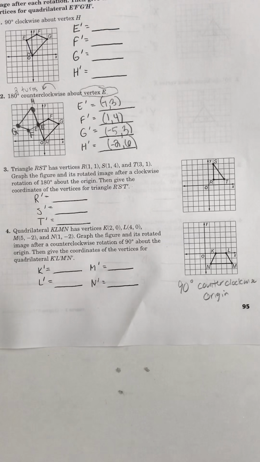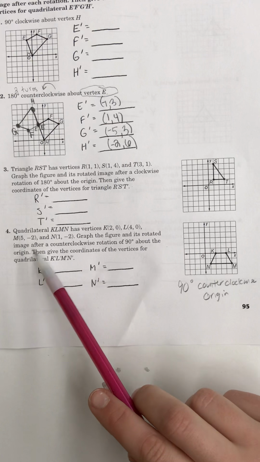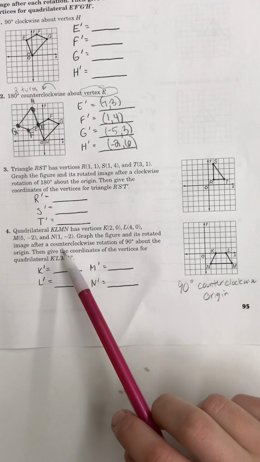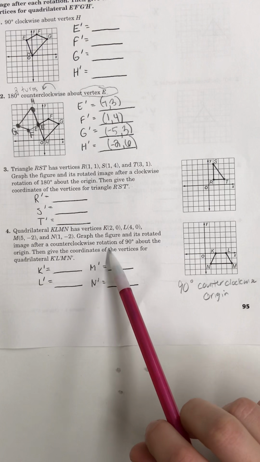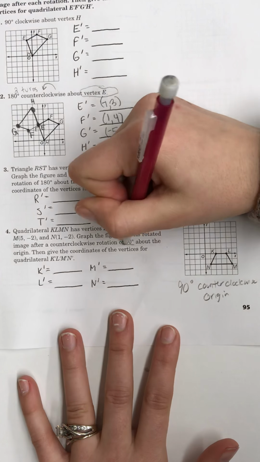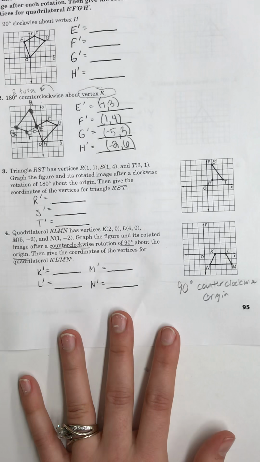In section 6.3, we talked rotations, and in this video, I'm going to talk about question number 4. It says that I'm given a quadrilateral, and I want to graph the figure and its rotated image after a counterclockwise rotation of 90 degrees about the origin. So it's 90 degrees about the origin, and it is counterclockwise.